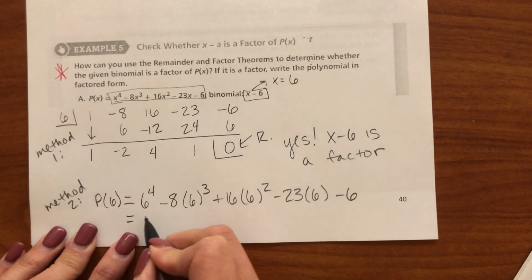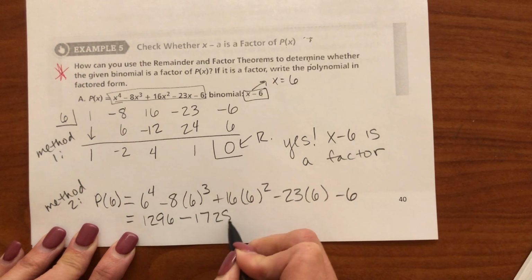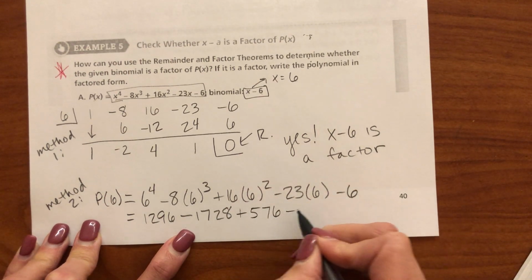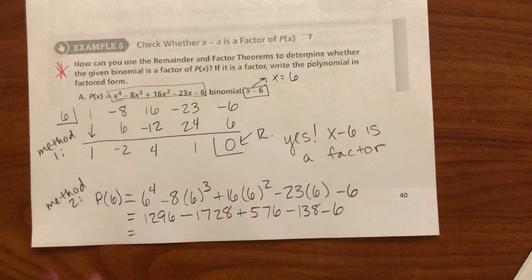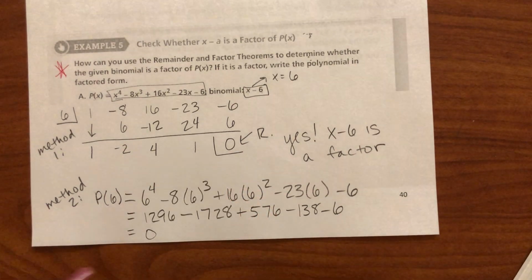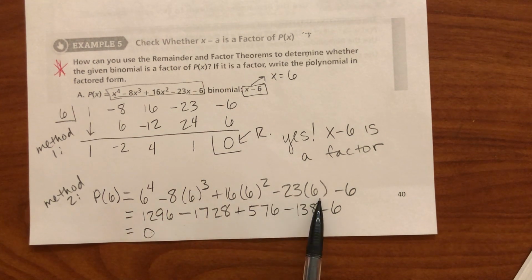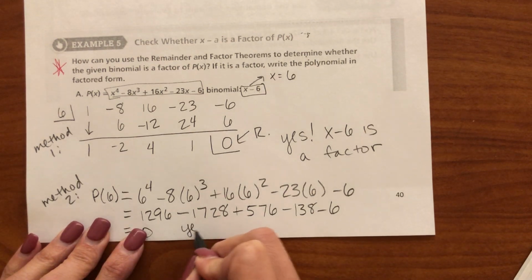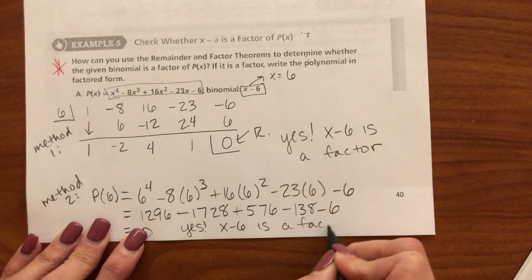And then simplify that down. If you want to try this out yourself, go ahead, pause the video, and you can use your calculator to do all these figures. But just to save time, if you throw that in your calculator, guess what you get? 0. So by getting a 0 at the evaluation of 6 here, that tells us that, yes, x minus 6 is a factor. So 2 methods here.